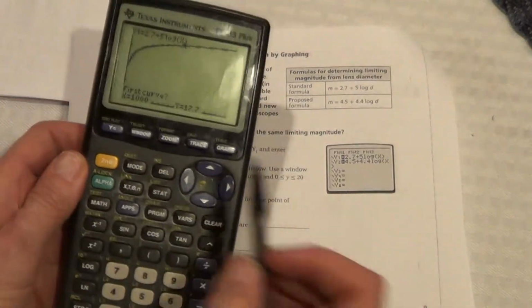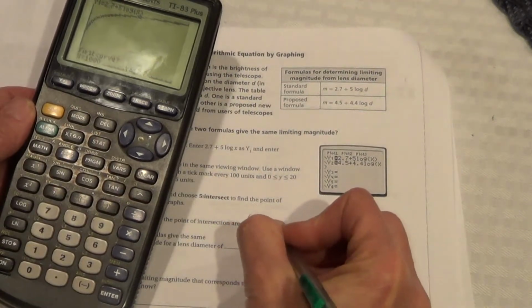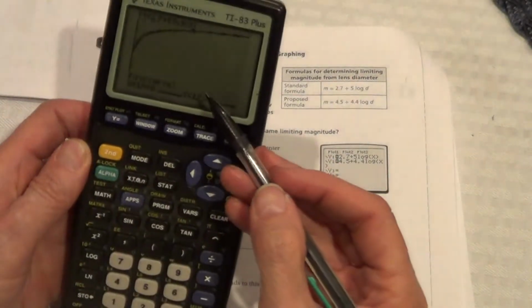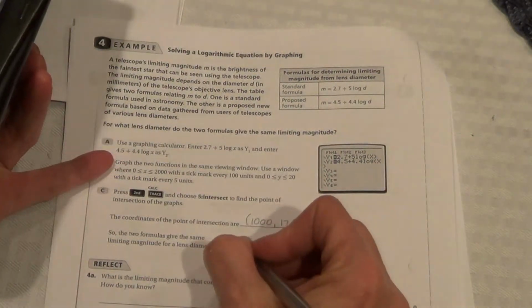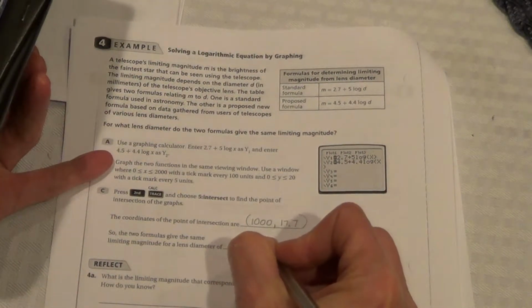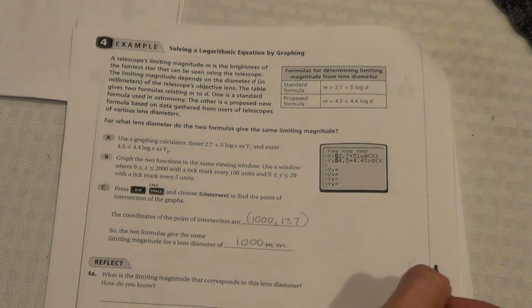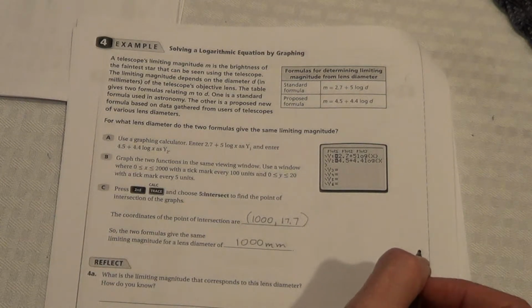They intersect, it says down here, at 1,000, 17.7 is your y value. 1,000 is your first value. So 1,000 millimeter diameter on the lens is what our two graphs agree upon. And it's kind of important to get the agreement there.